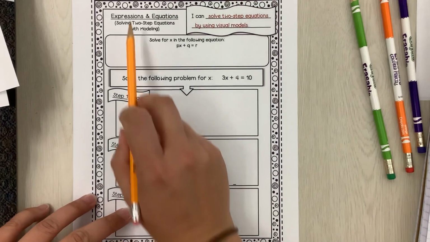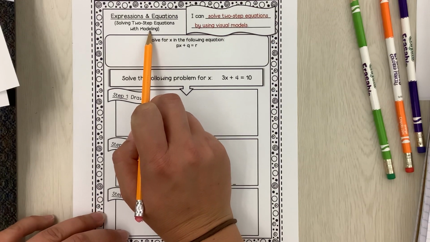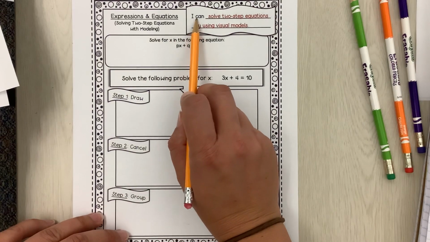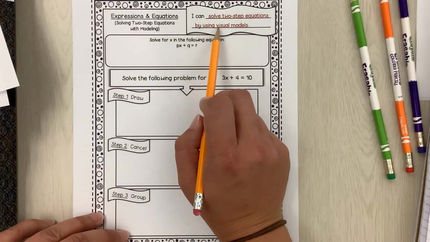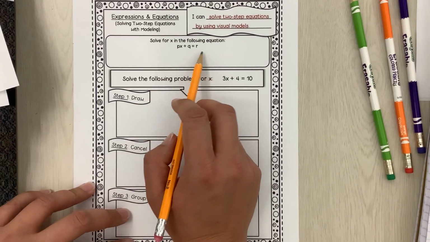Today we're going to get into solving two-step equations with modeling. So we're going to be drawing some pictures today. Make sure that this is what you've put into your table of contents. I can solve two-step equations by using visual models. So it says solve for x in the following equation.